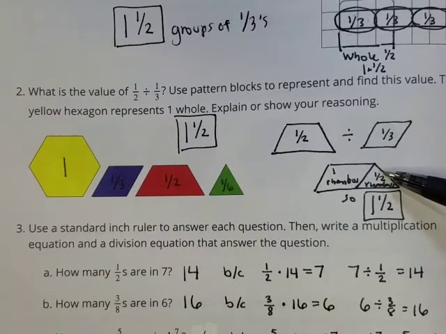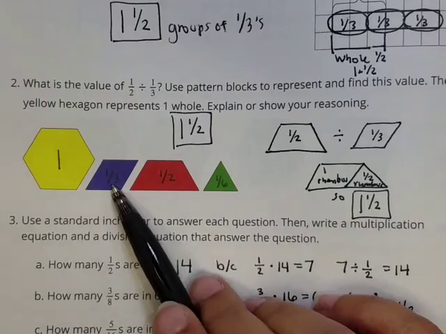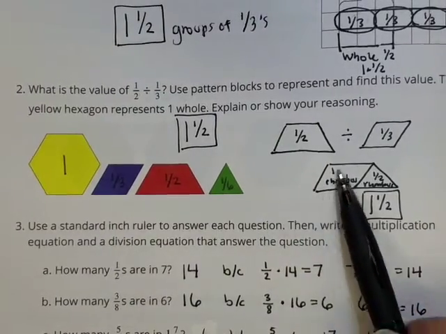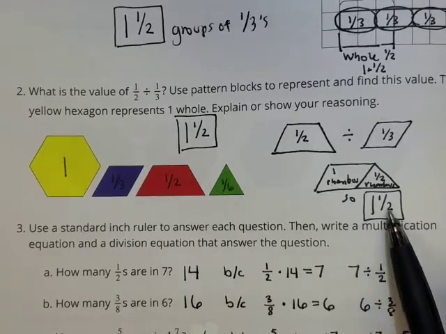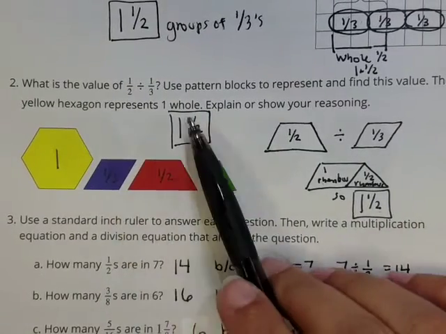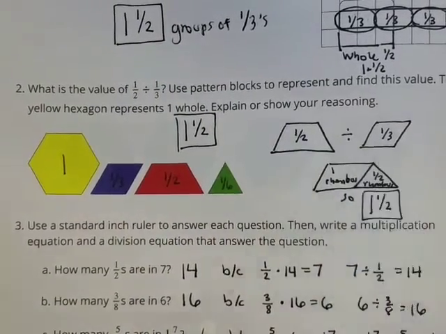Okay, yeah, a rhombus is 1/3. So here's one rhombus, and then here's half of a rhombus. So that's how I got 1.5. So the answer is still 1.5 groups of 1/3.